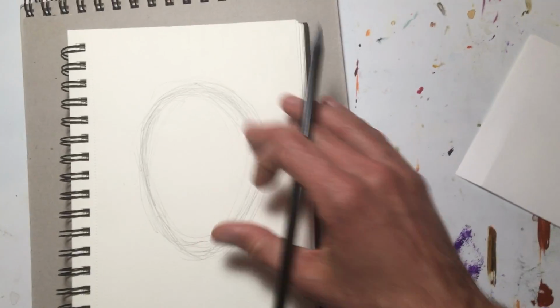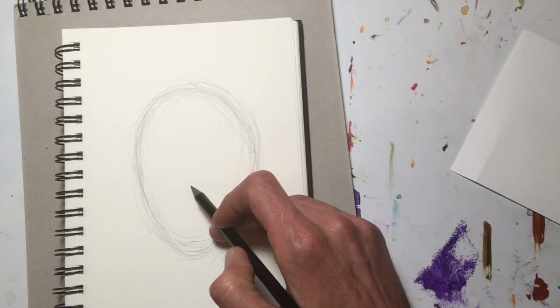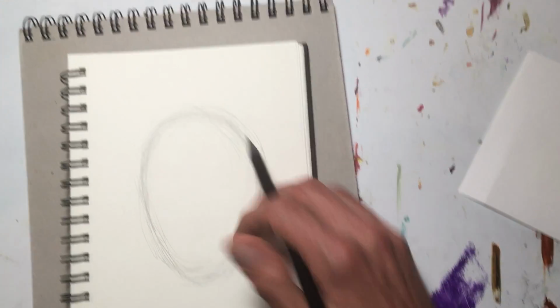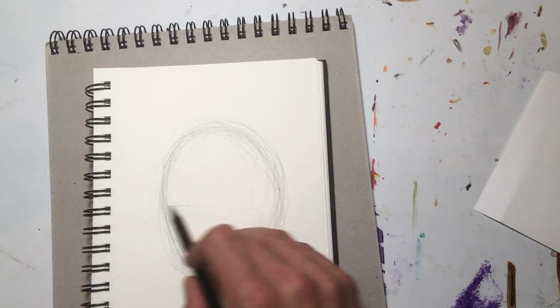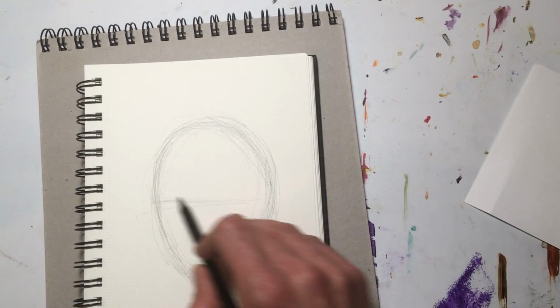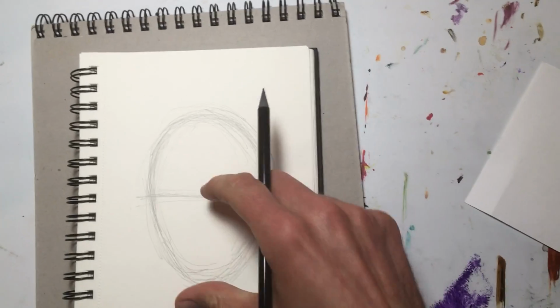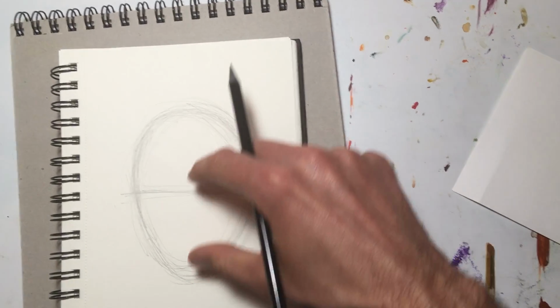Now the first proportion we're going to look at is where our eyes are. A lot of people put eyes in the wrong place, but what you want to do is look about halfway down the face, and I'm going to put a guideline like that. Just a line across the page that's going to show us where their eyes are, so about halfway down.